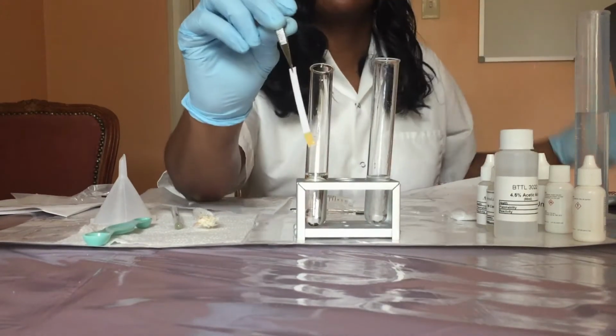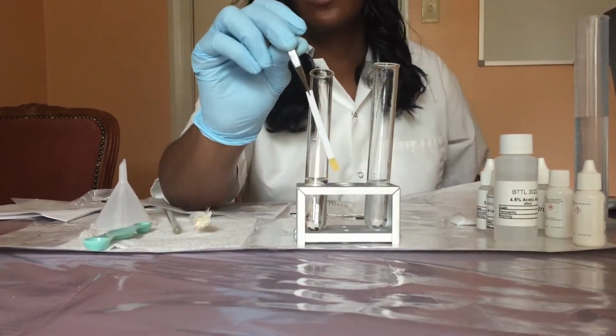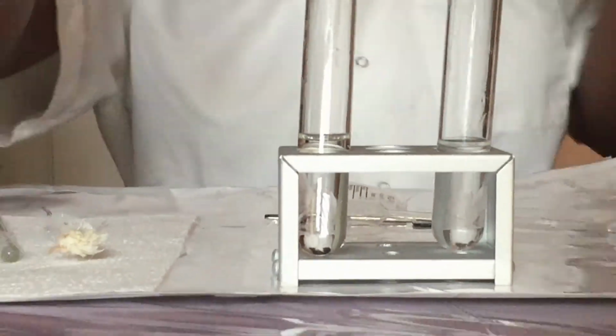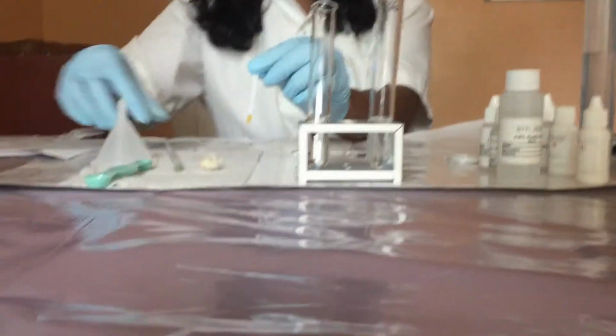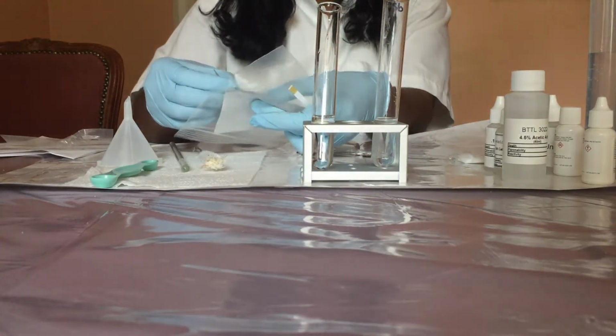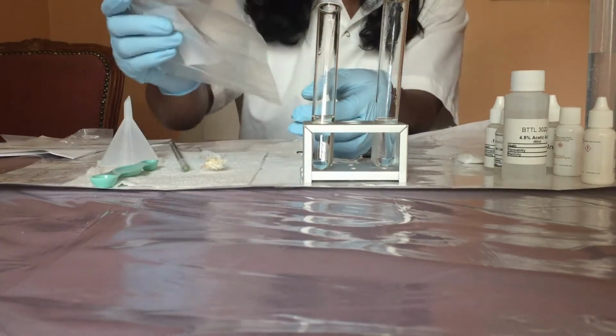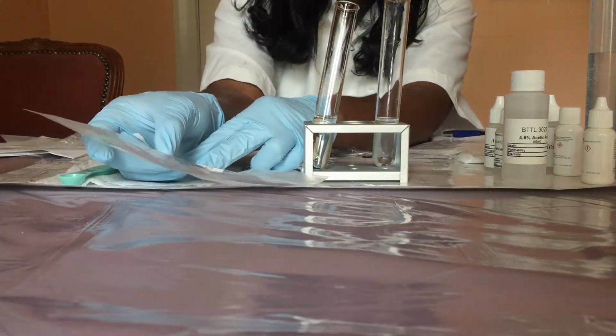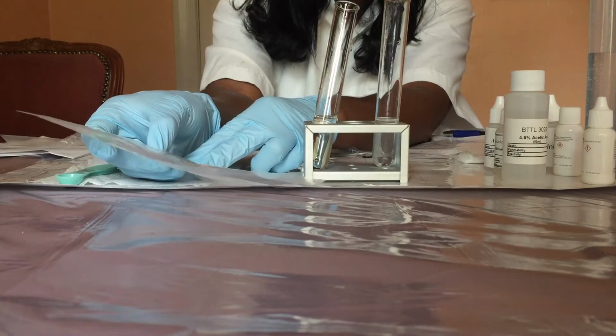So as you can see, the strip is pale orange, and this matches pH 4, this is about pH 4 on the key.